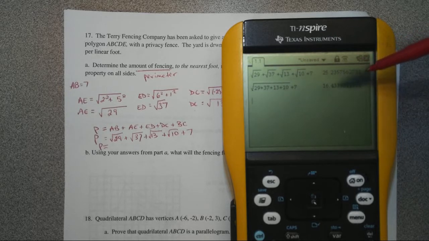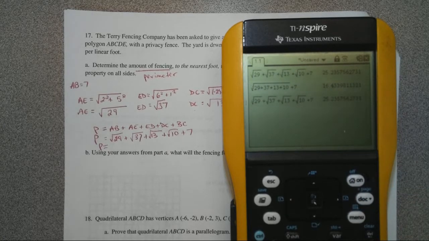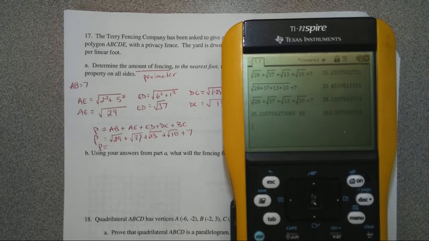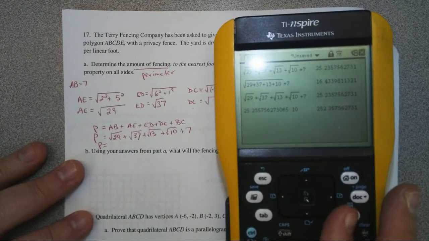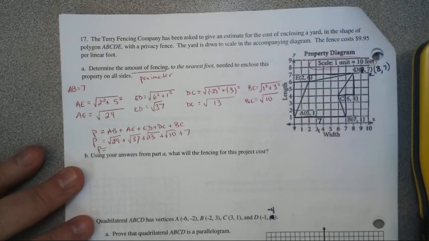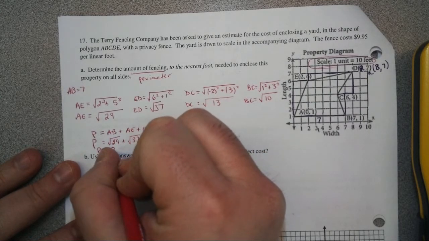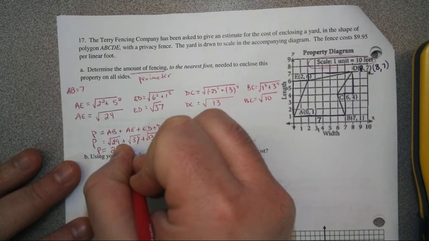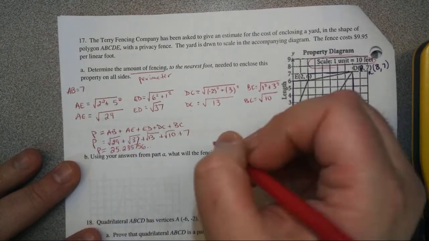25.237. That's the actual perimeter, but remember, there's a scale factor of 10. So when I take this, I have to remember to multiply that number by 10. And you can see it says to the nearest foot, so this is 252.35 feet. Okay, so this radical is actually 25.235756, some other numbers.